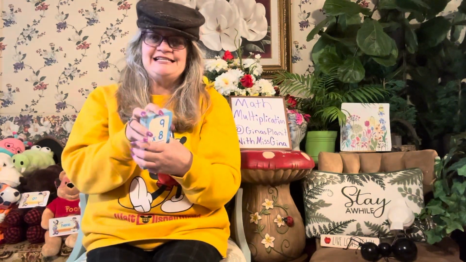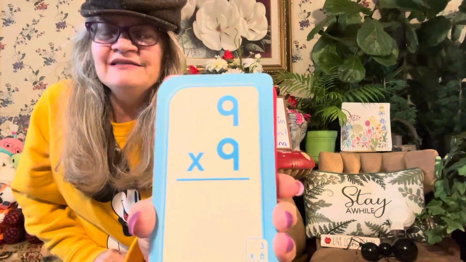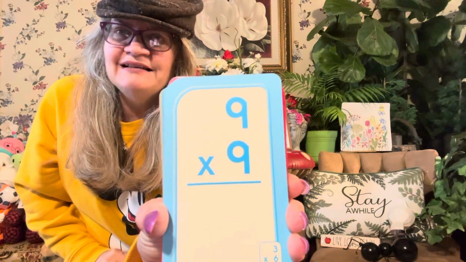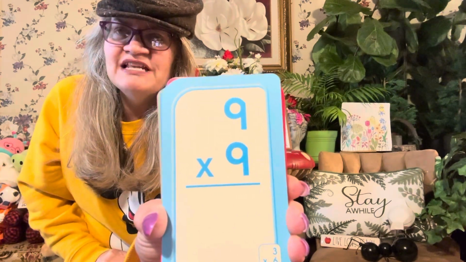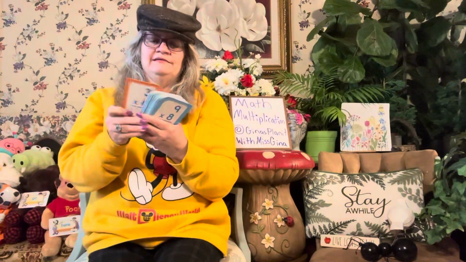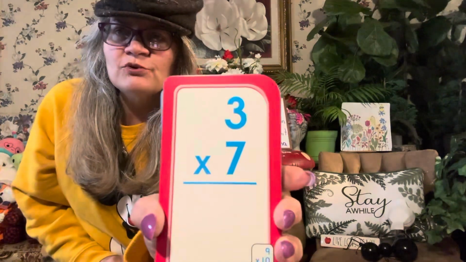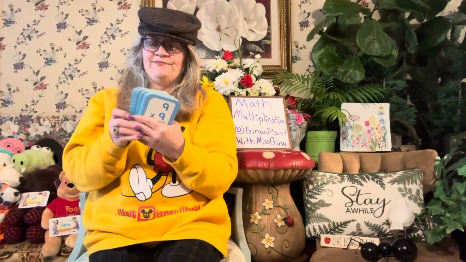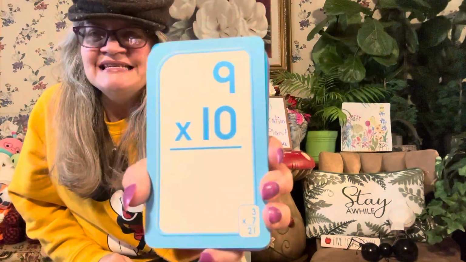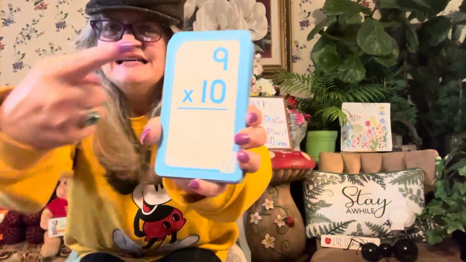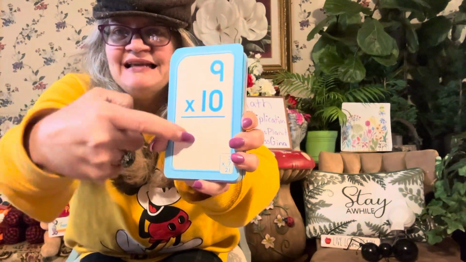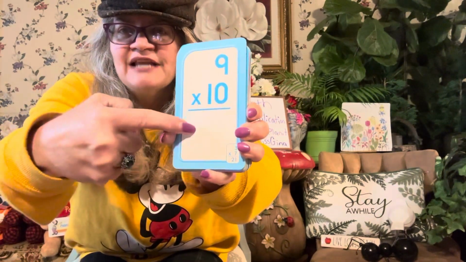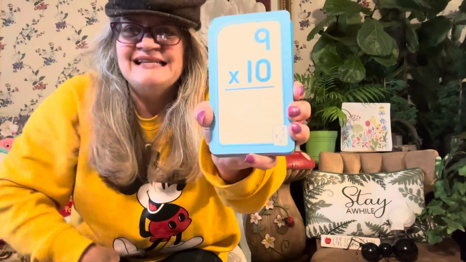It's 3 6s. 9 times 9. These are the fun ones. 9 times 9 is 81. 7 times 7 is 49. What about 3 times 7? 3 7s. 21. You're right. What about 9 times 10? It's 90. 9 times 1 is 9. 9 times 0 is 0. 90.